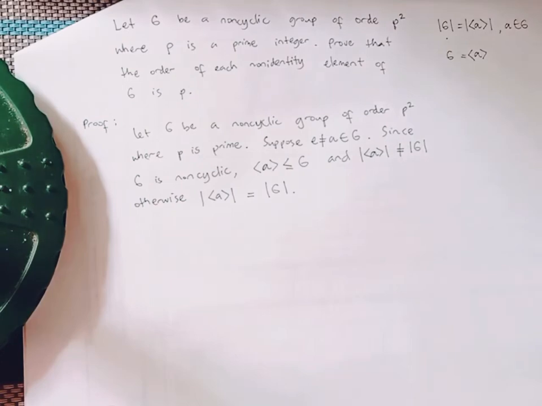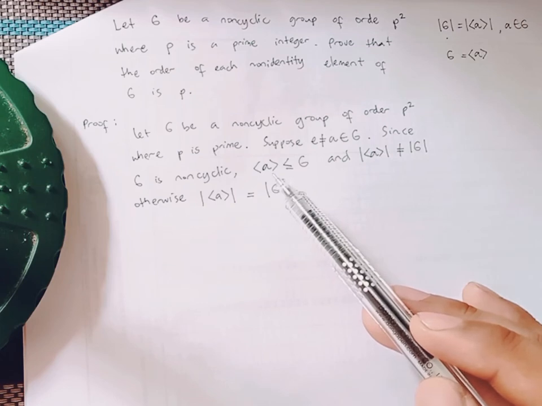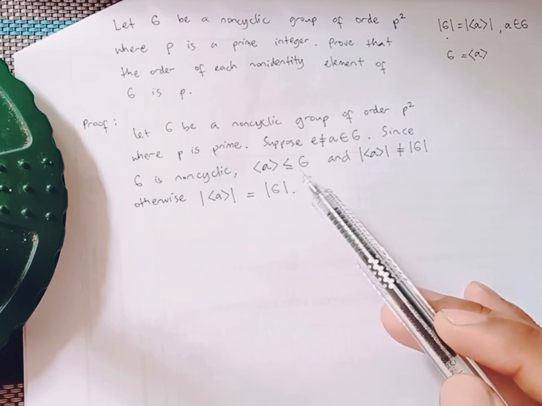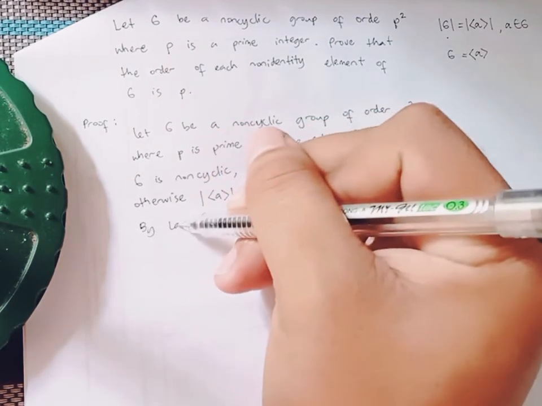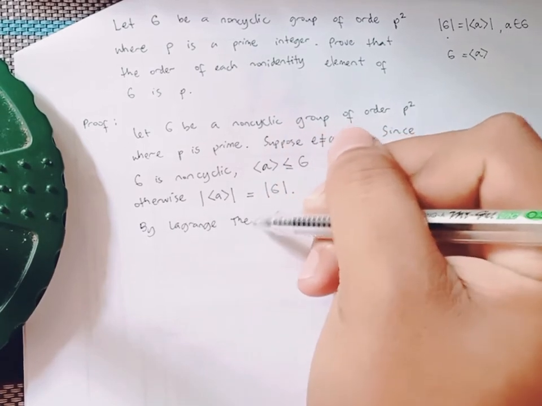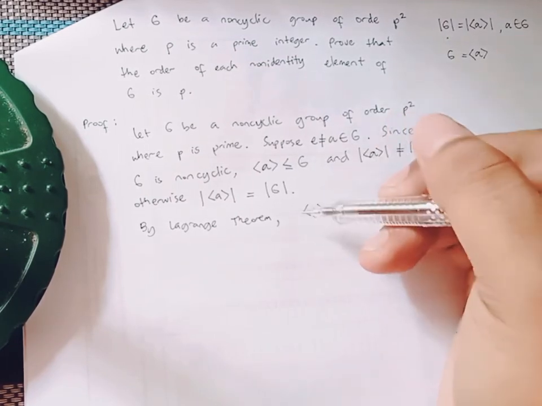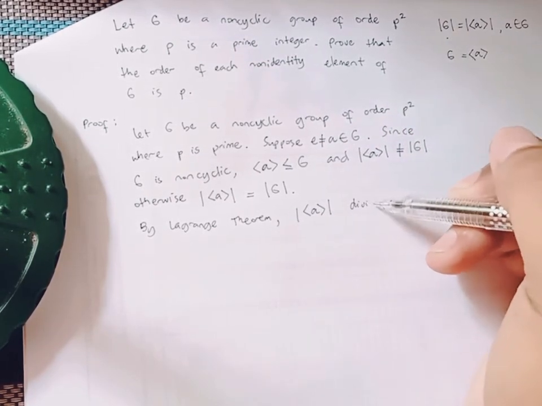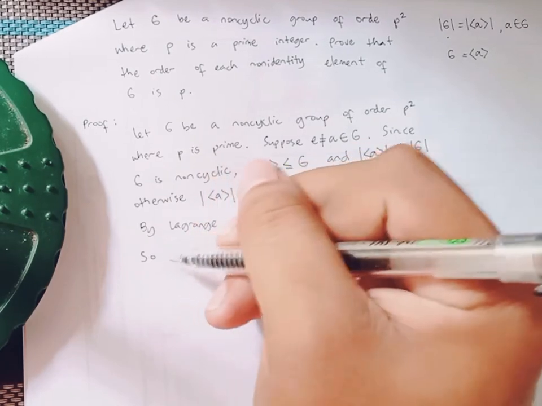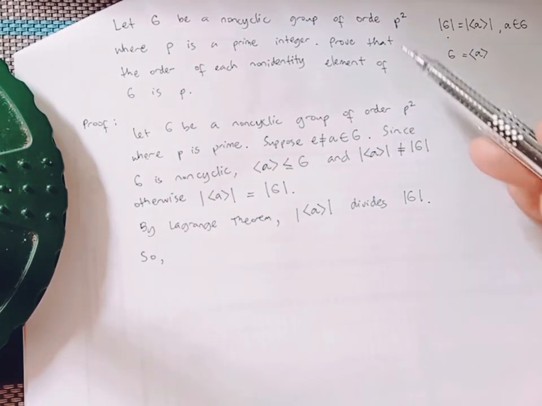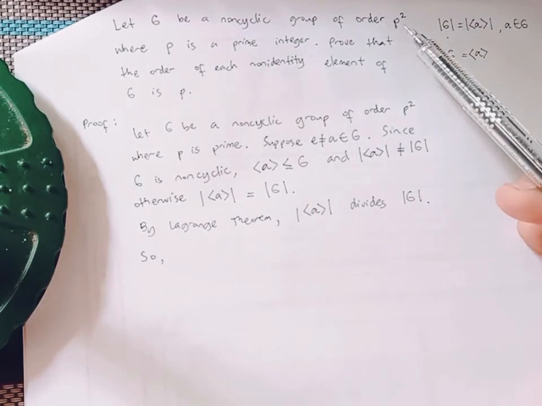So in here we know that the group generated by A is a subgroup of G. And so by Lagrange theorem, the order of the group generated by A divides the order of G. Sorry, the order of G is p squared.